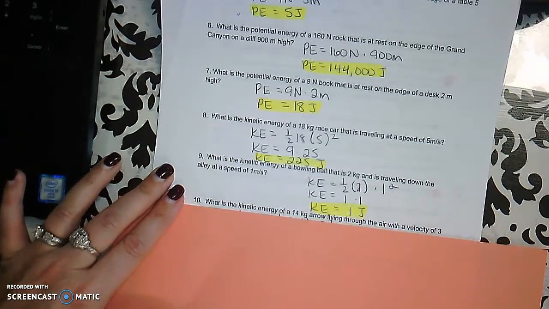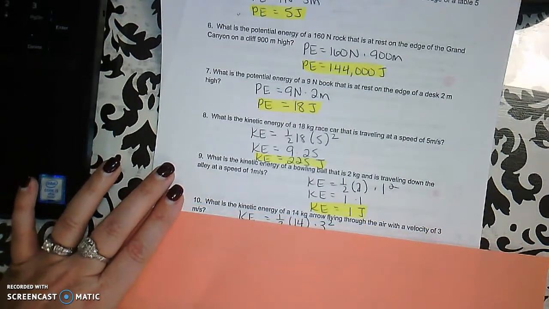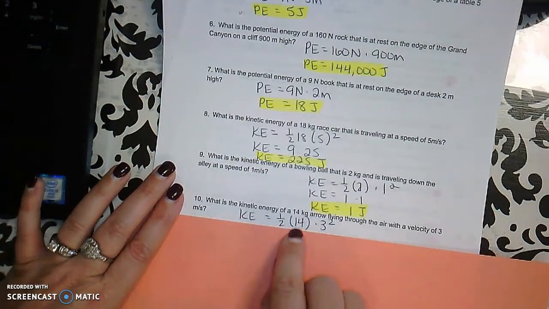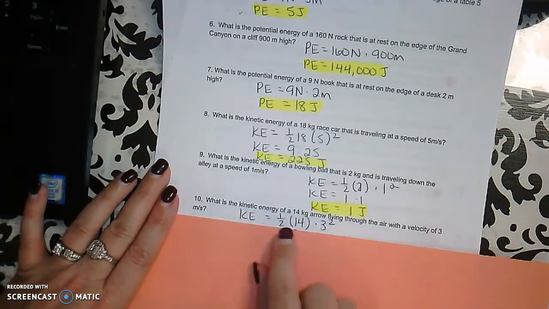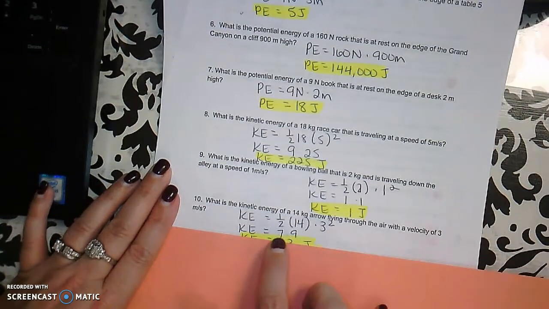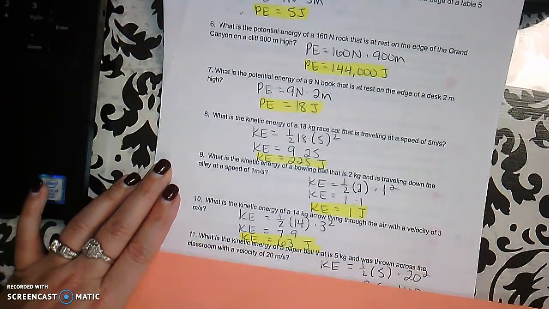Number 10, what is the kinetic energy of a 14 kilogram arrow flying through the air with a velocity of 3 meters per second? So half of 14 is our mass, and then our velocity is 3 squared. So half of 14 is 7, and 3 squared is 9, and 7 times 9 is 63 joules.